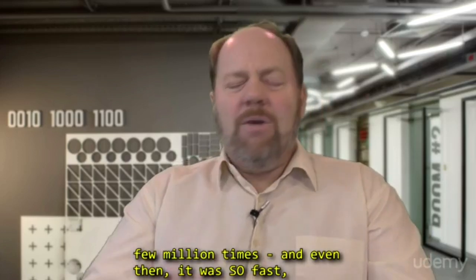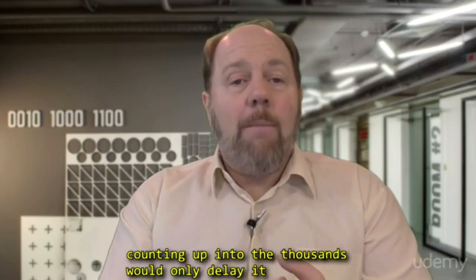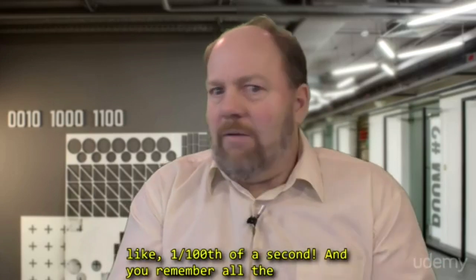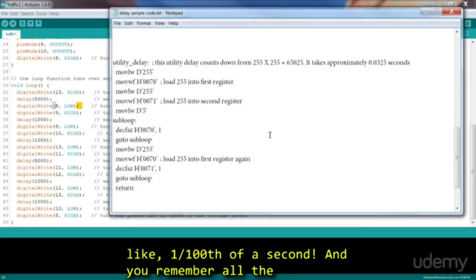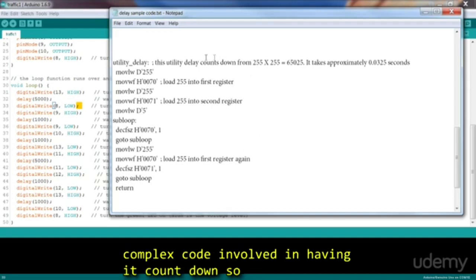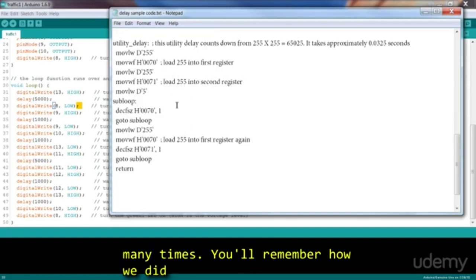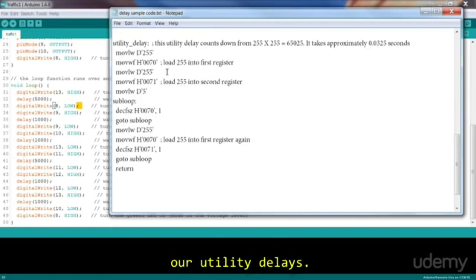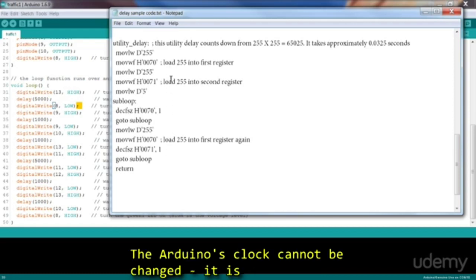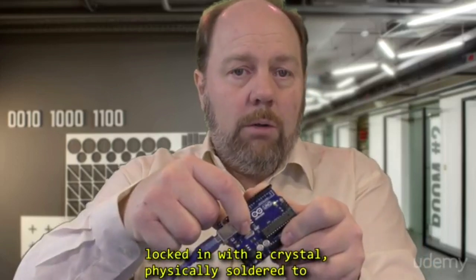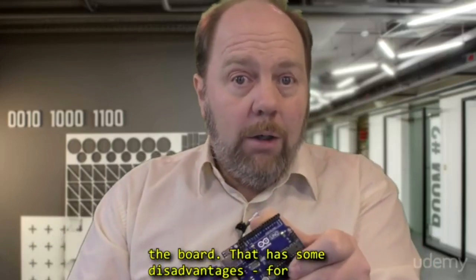And even then, it was so fast, counting up into the thousands would only delay it like 1/100th of a second. And you remember all of the complex code involved in having it count down so many times. You'll remember how we did our utility delays. The Arduino's clock cannot be changed. It is locked in with a crystal, physically soldered to the board.